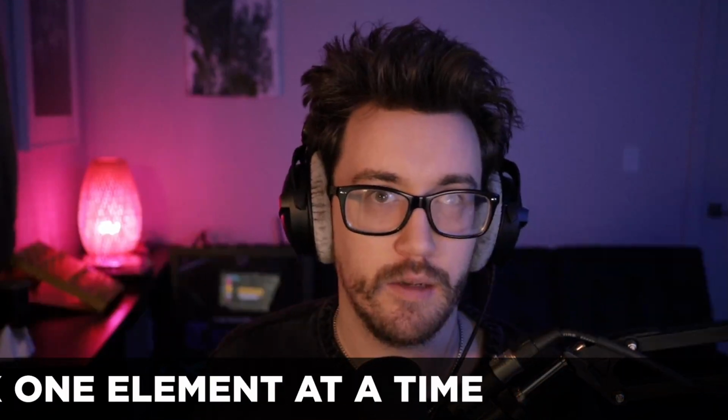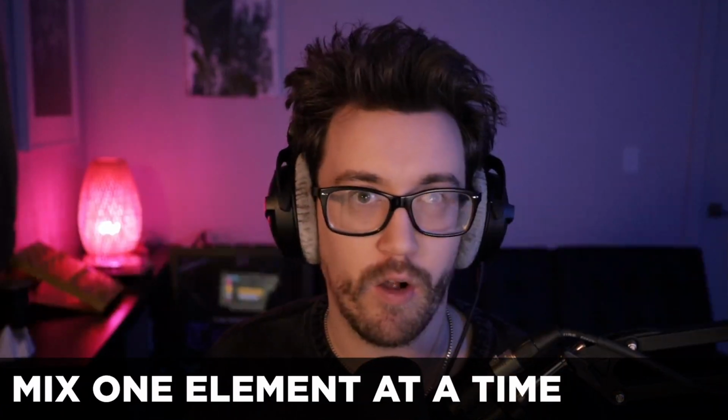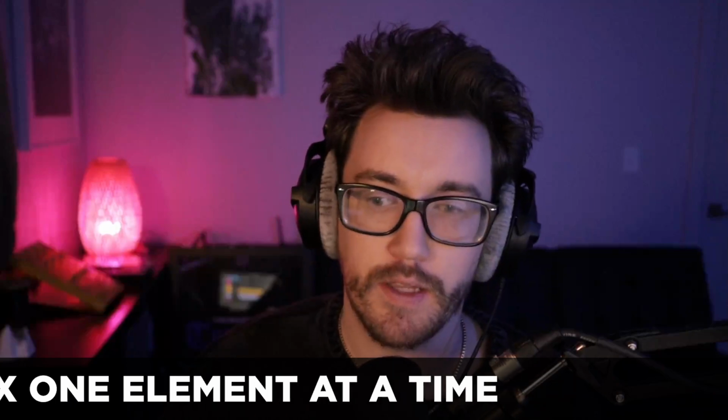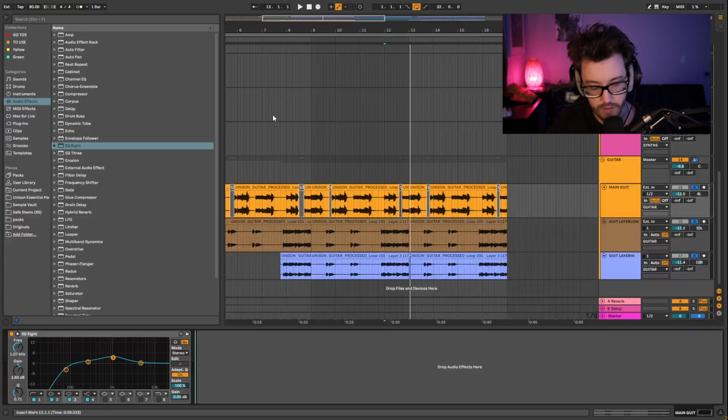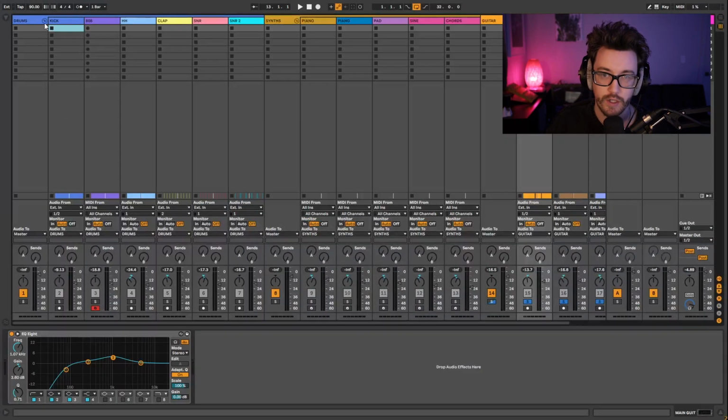Tip number 4, when you're done working on your song and you're going into that final mix, mix in one element at a time versus trying to mix everything all at once. What I mean by that is, if you just hit the tab key, it'll show you this view here, and I can see all the different volumes for everything.